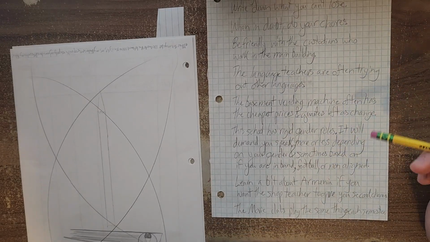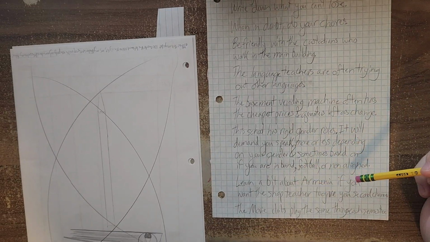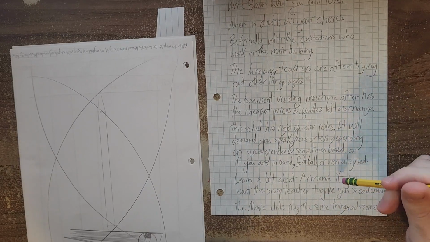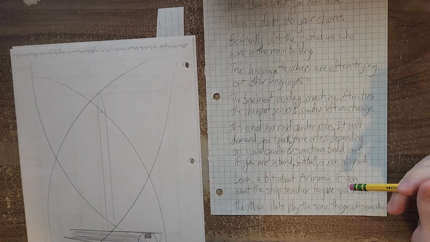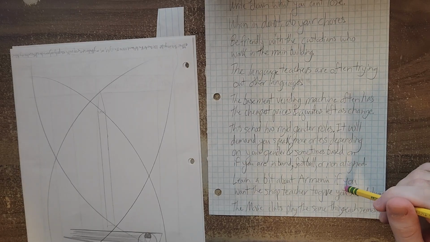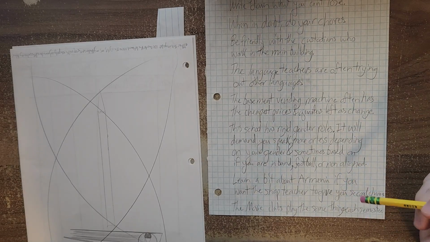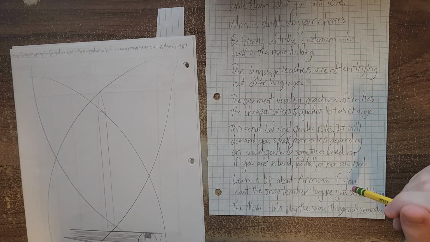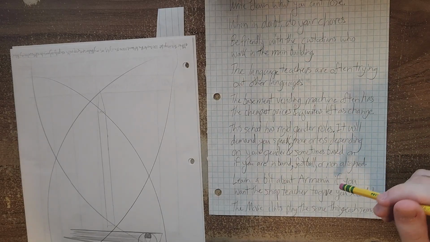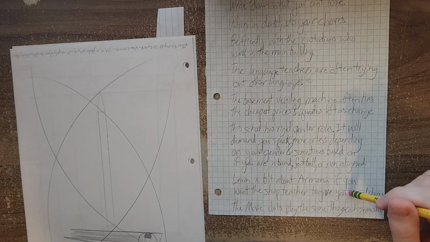Then we've got another note, learn a bit about Armenia if you want the shop teacher to give you second chances. So maybe there's a teacher in the school that loves a specific country in the world. Maybe it's their home country. Maybe they just love their soccer team. And so all you got to do is talk about how cool their favorite country is, and then they love you.